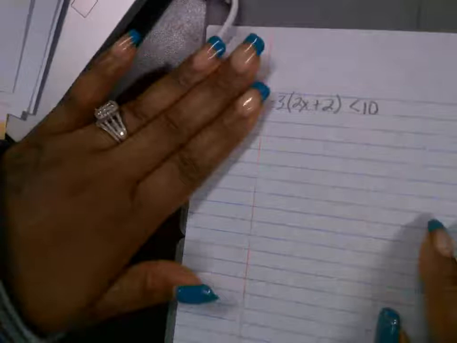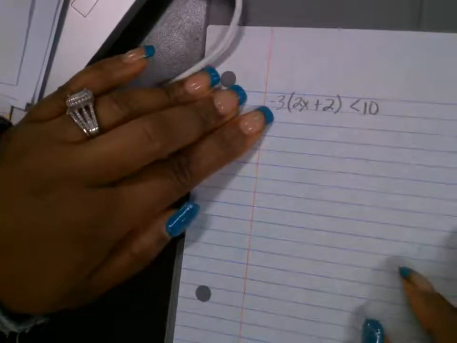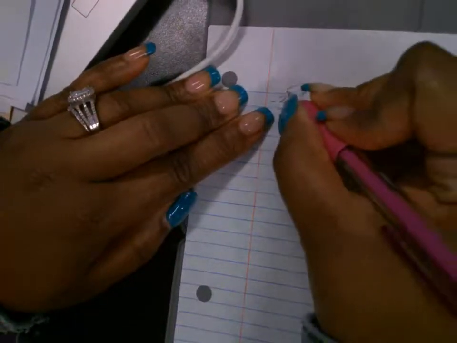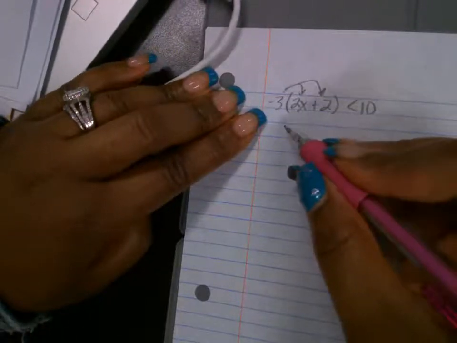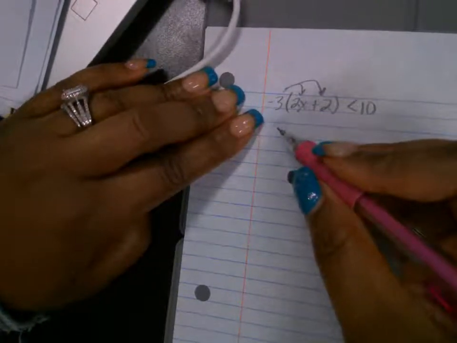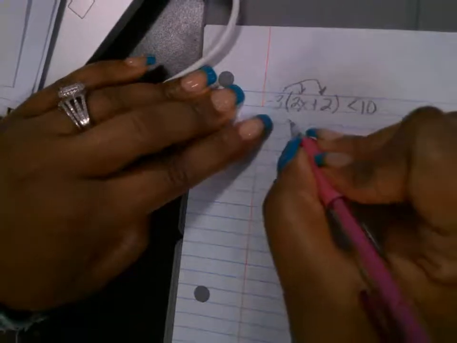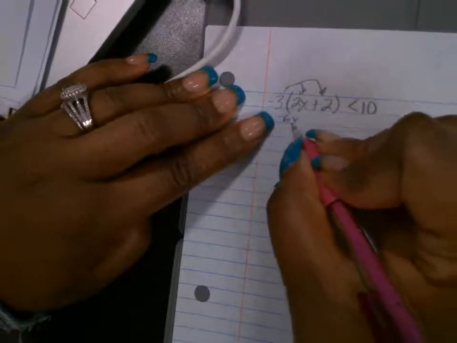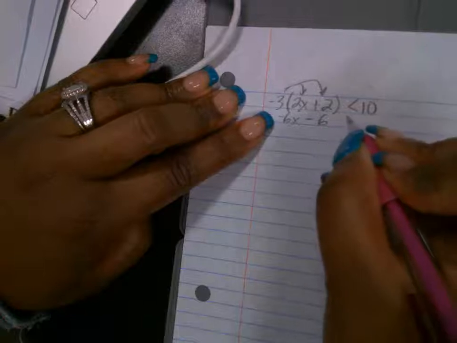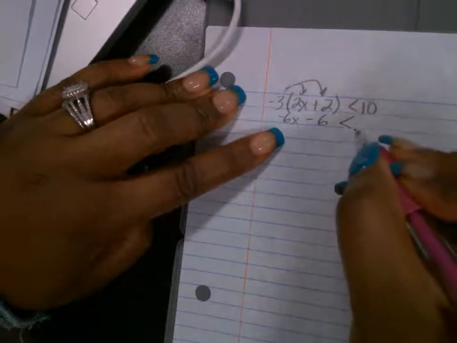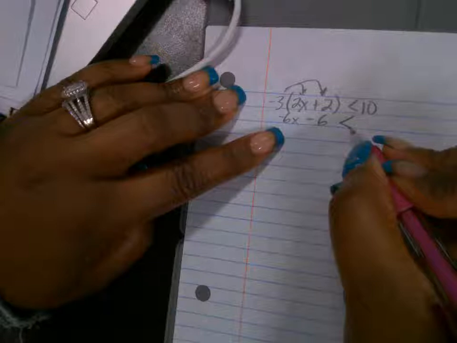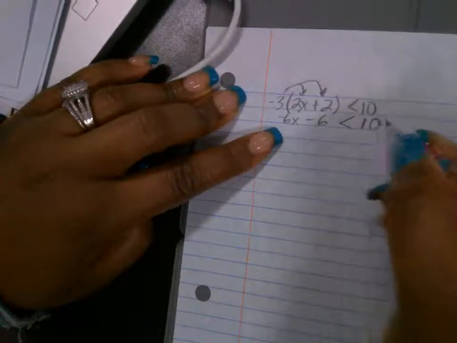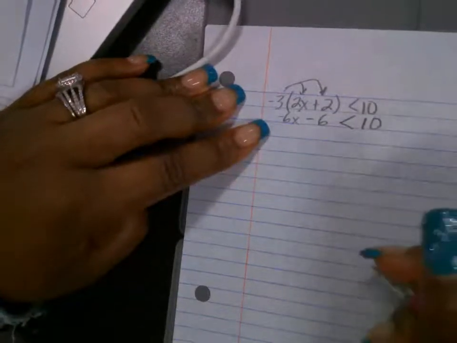Okay, that feels better. All right, so here, Peyton said we're going to use distributive property. Very good. So when we use distributive property, what did you get there? I got -6x minus 6. Bring down the inequality. What inequality is this? Less than. Very good.